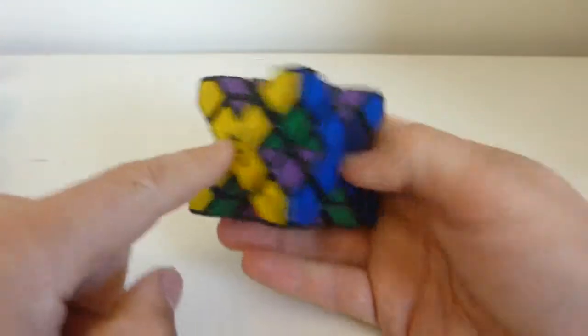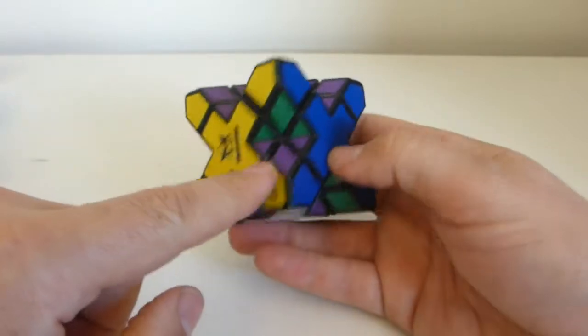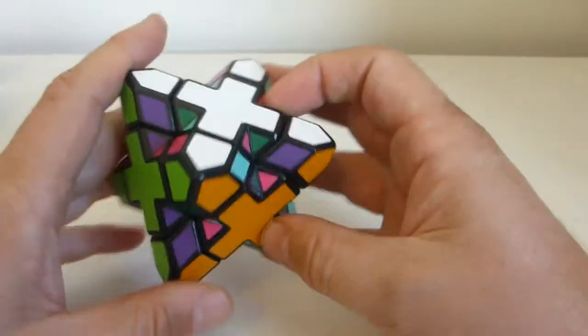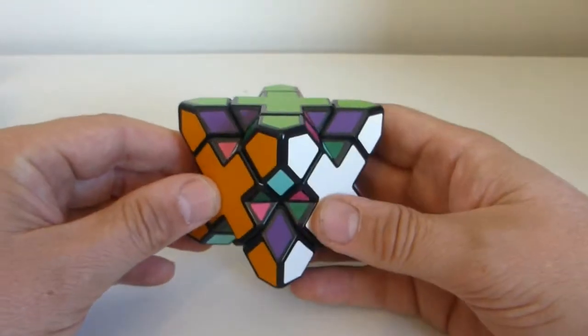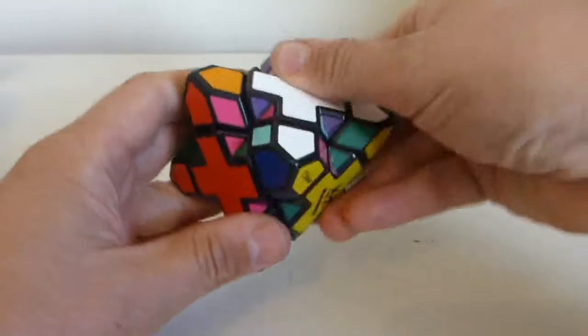There we go, and you can see they look really good now. The red, yellow and the blue, they're all matching everything. And I reckon it'll just be these last 2, the orange and the white, that need to do their thing. So let's do that.